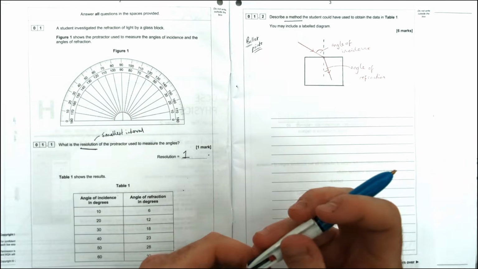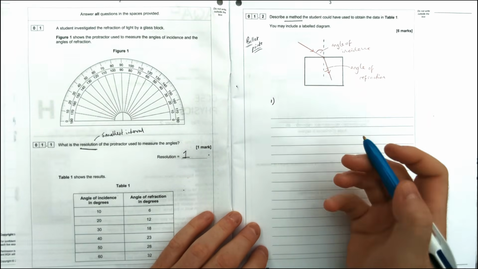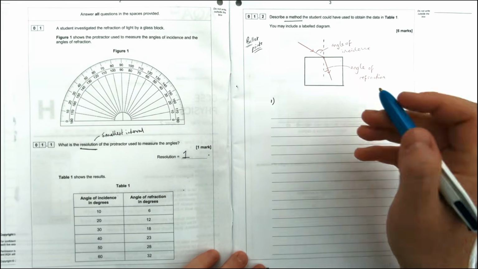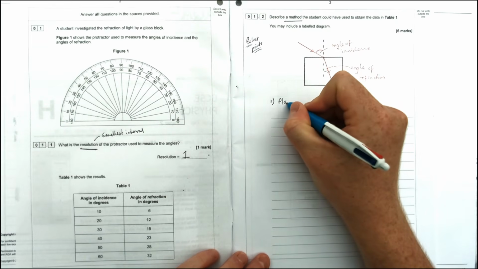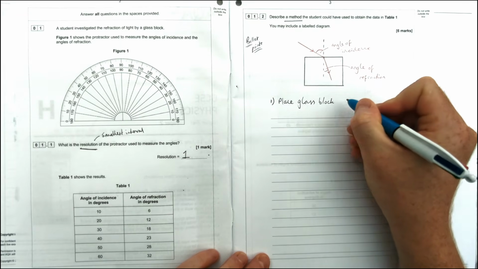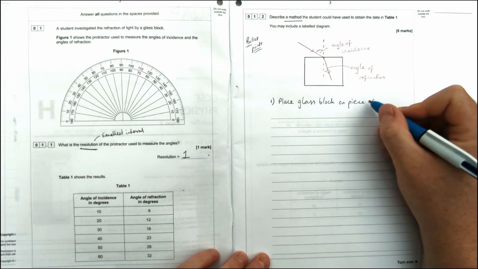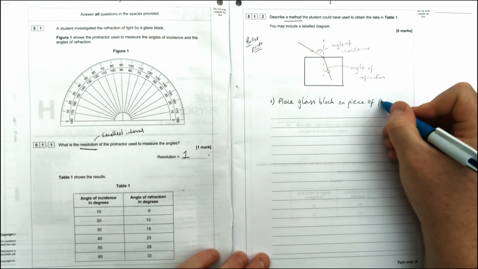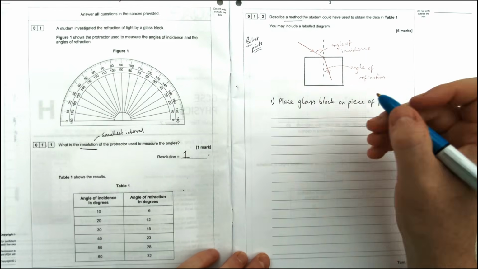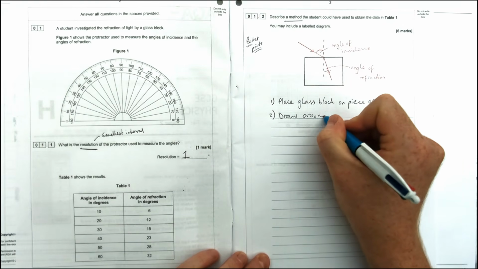So let's go through the stage by stage method of what you could write then. So first one I'm going to write up here because I'm going to write probably more than you need for 6 marks, just because I could write down all the different things you could say. First step is to place the block, the glass block, on a piece of paper. Now the idea is that you have to be able to draw around it, which we'll mention in a second, so it therefore needs to be on paper for you to do that. So then we're going to draw around the glass block, as I've just mentioned.